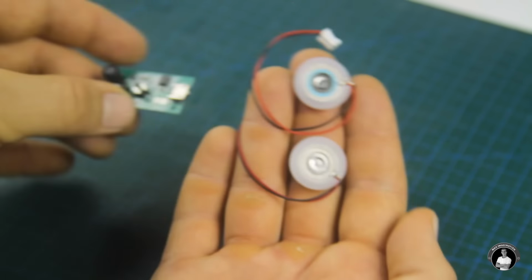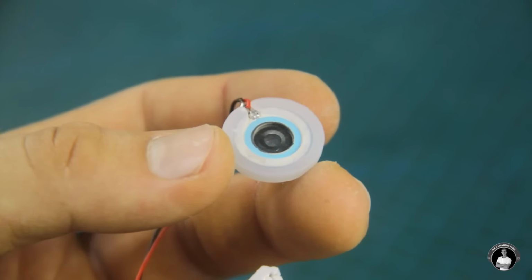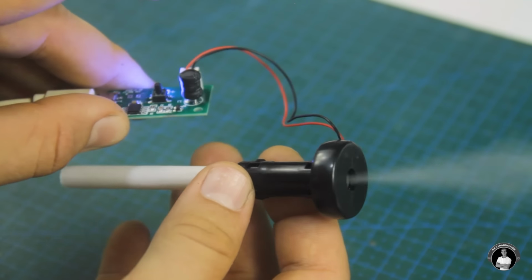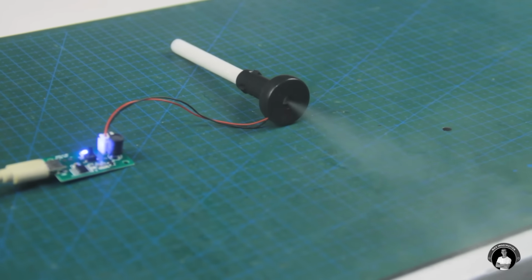Now for the smoke effect, we're using a couple of these humidifier modules which emit water vapor from these foam sticks that absorb water. Really fun components to play around with.